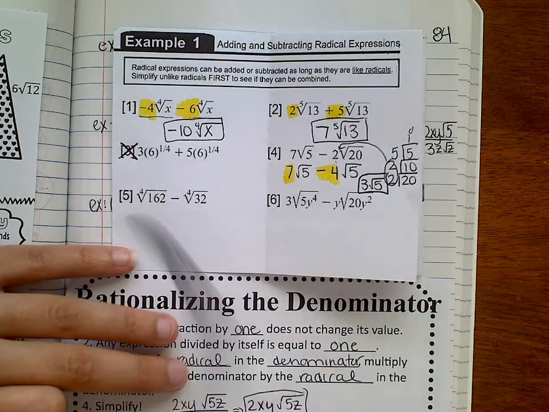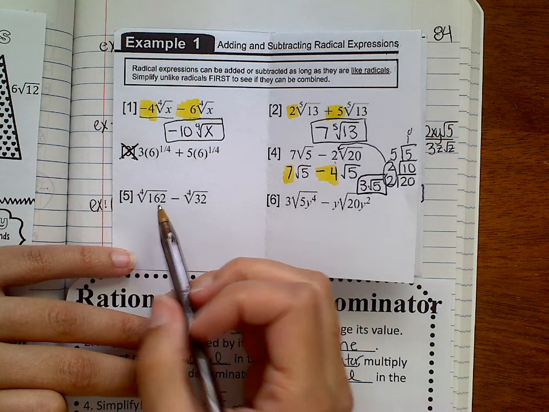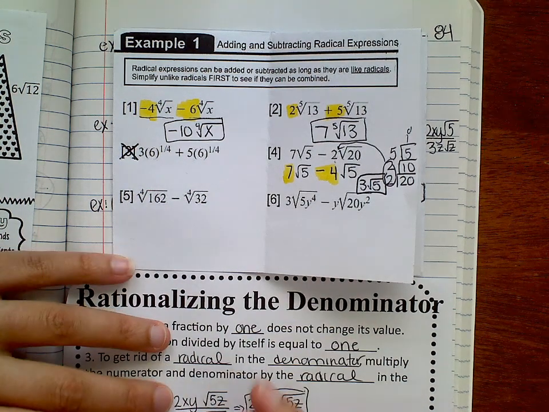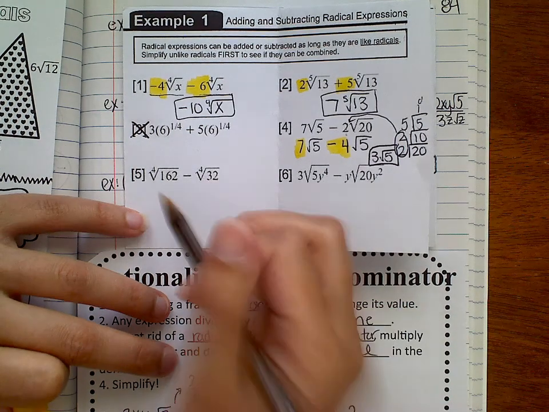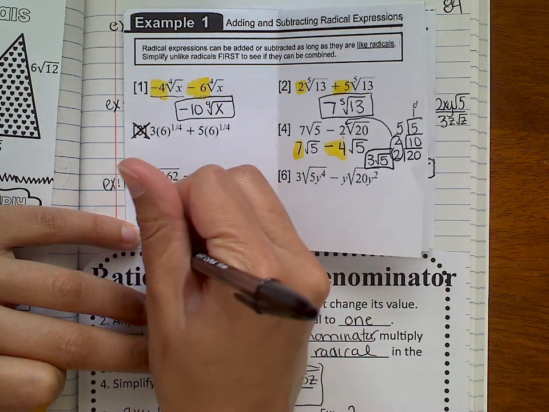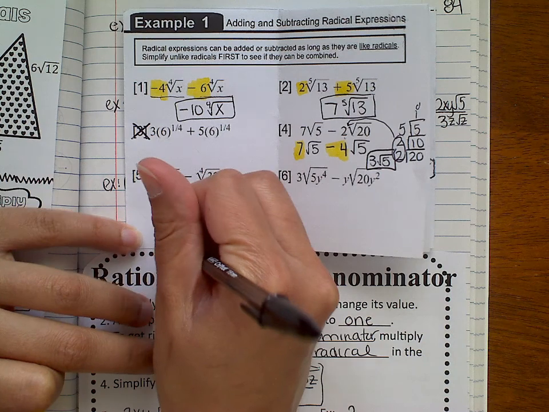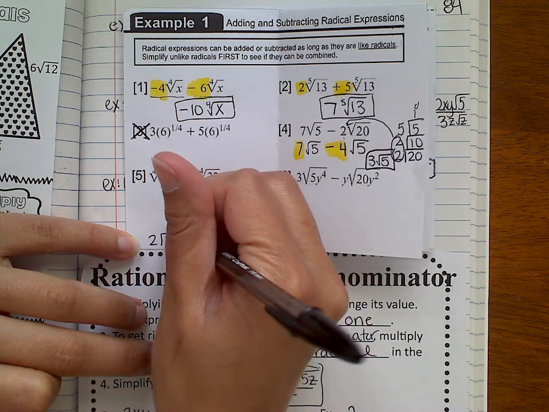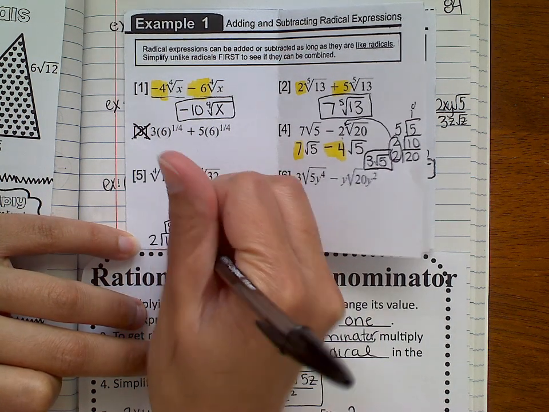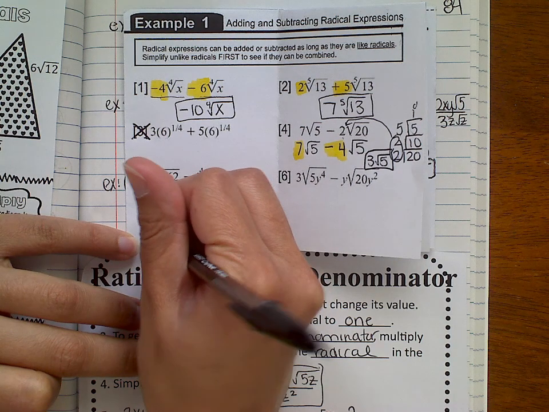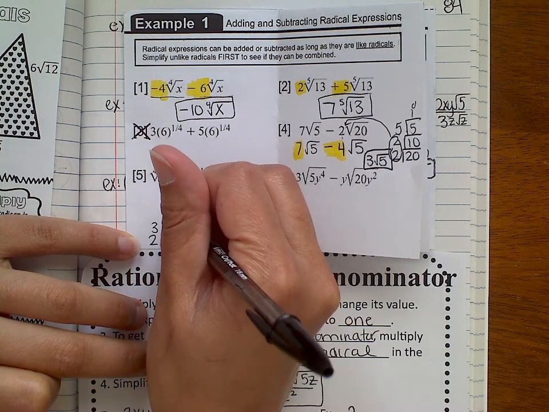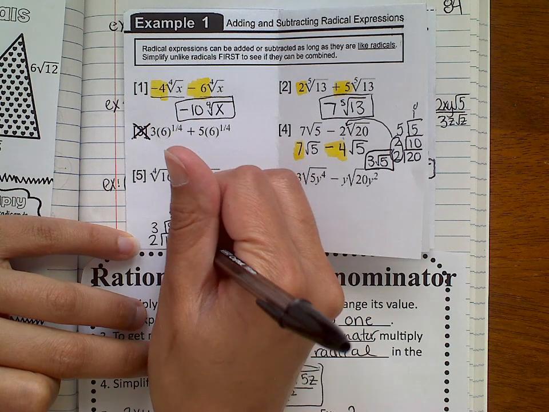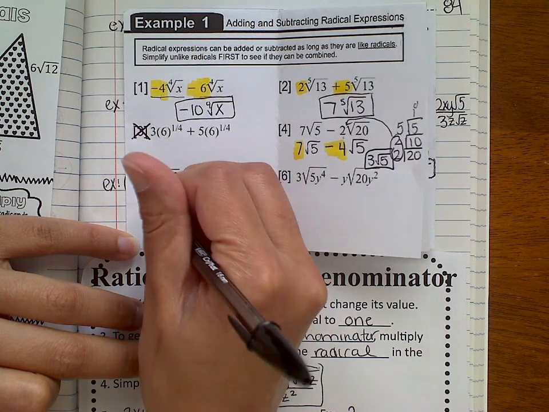Okay, so similarly, if I look at number 5, I have both fourth roots, so that's a good sign, but the 162 and 32 are different. But they're both large, so I can probably birthday cake both of them. So I'm going to take the 162 and take a 2 out, so 81. I can take a 3 out, so 27, right? 21, 7, yeah, okay.